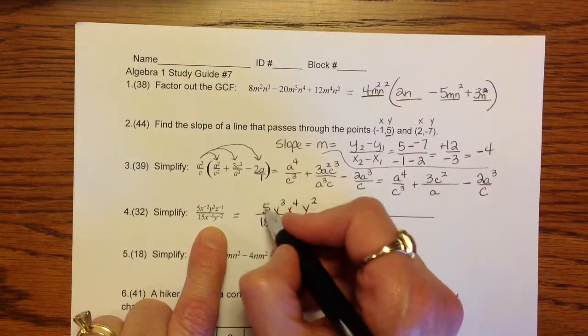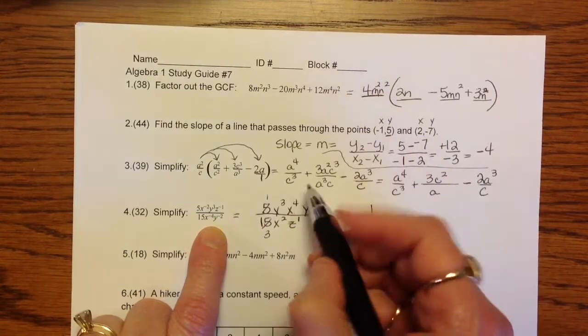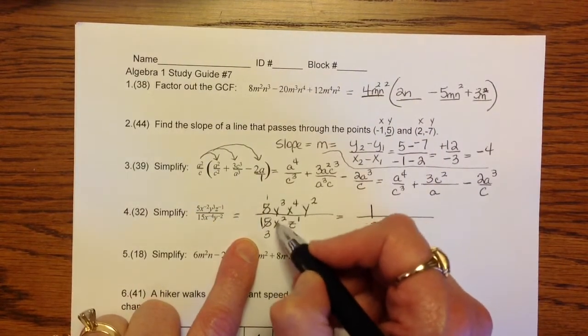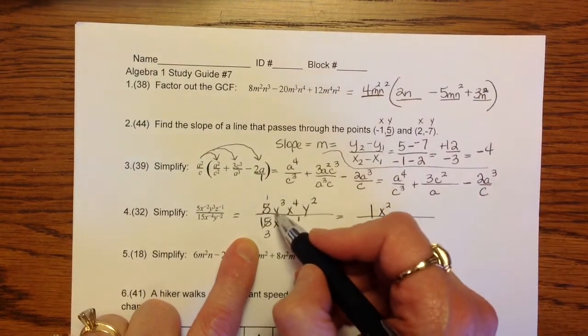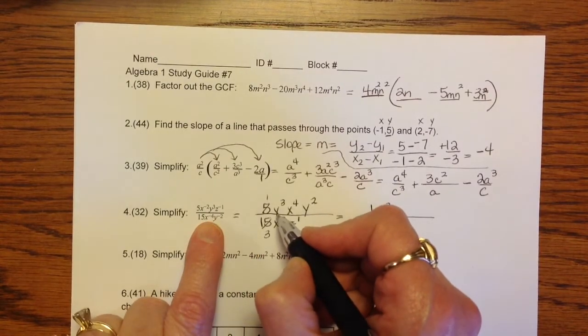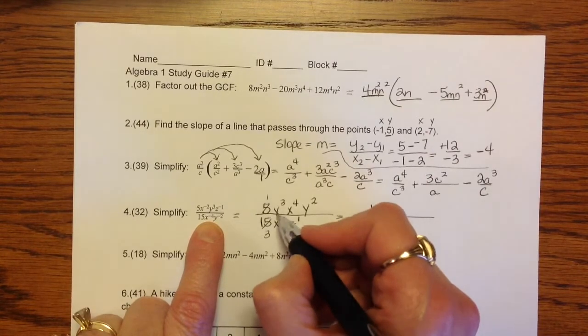5 and 15, you can divide by 5 and you'll get 1/3. Let's do them in alphabetical order. So I have 4 x's on top and 2 on the bottom. When I cancel, I'll have 2 left on top. Now the y's. So make sure those are y cubed, yes.